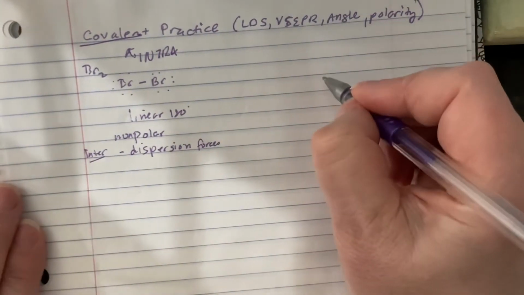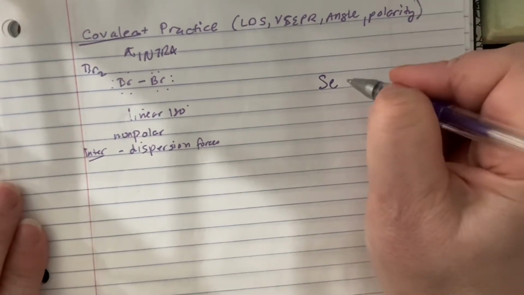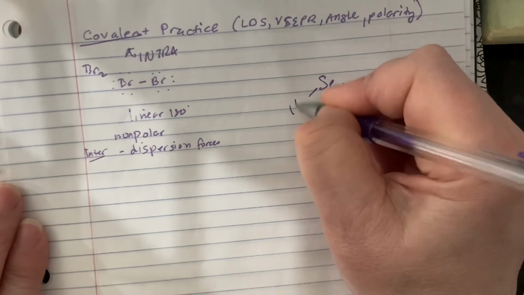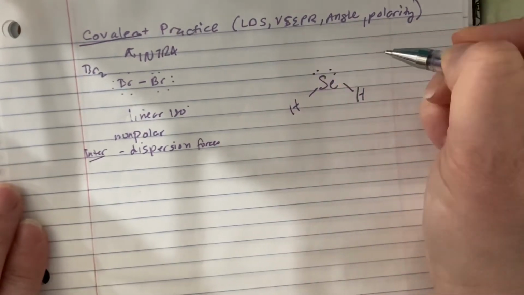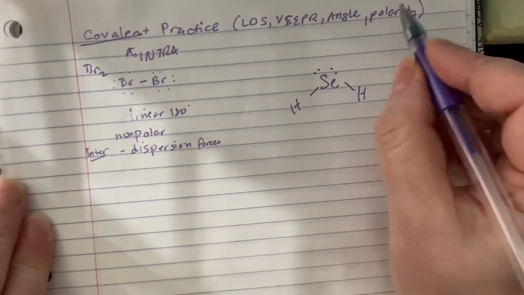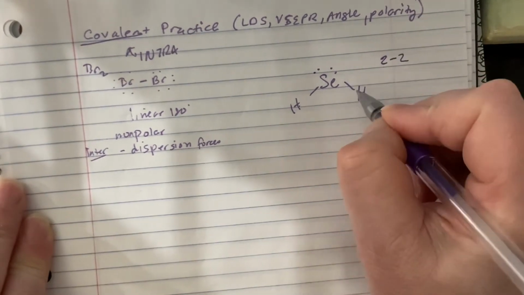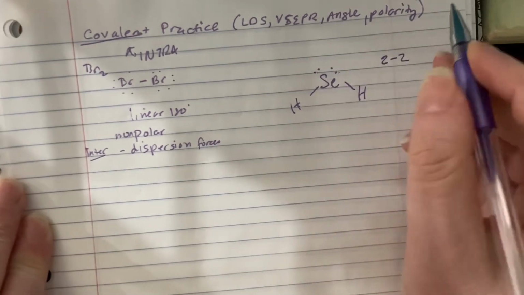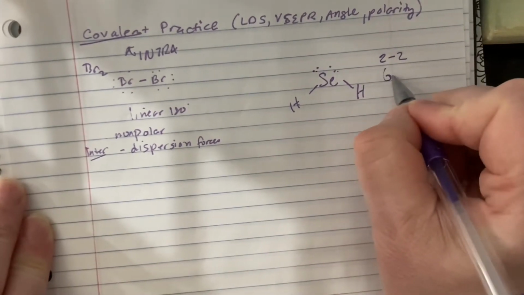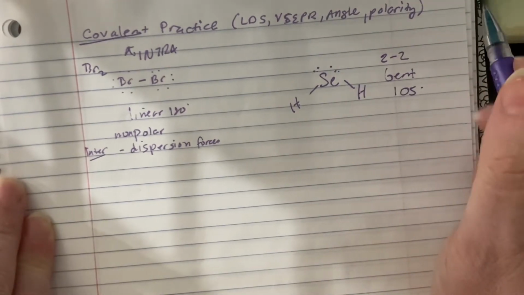Okay, H2Se. Se goes in the center because Se has 6 valence electrons. Hydrogens go around. We need 6 valence electrons on selenium to be done. There's your Lewis dot structure. It's a 2-2, 2 outer atoms, 2 lone pairs. 2-2 is a bent, 105 degrees, right off the chart.